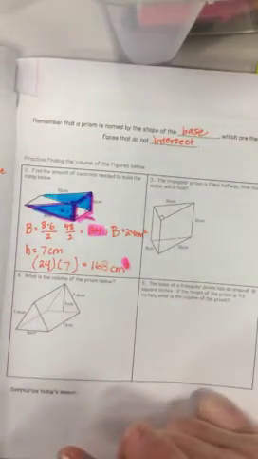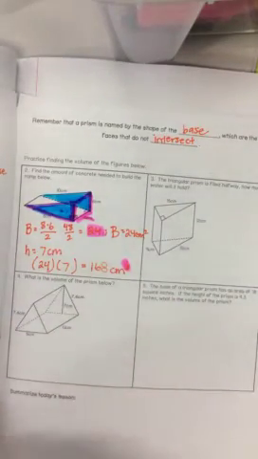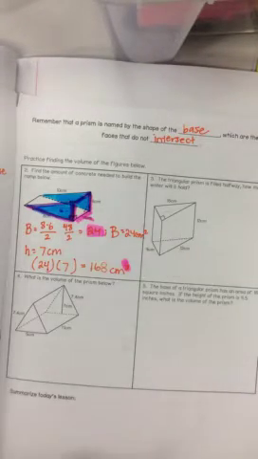Don't forget the cubic centimeters. Make sure to include your unit for each of these questions. Otherwise, we have no idea what type of measurement we're talking about. So don't forget that tip.